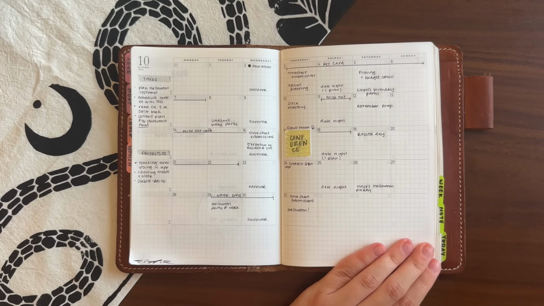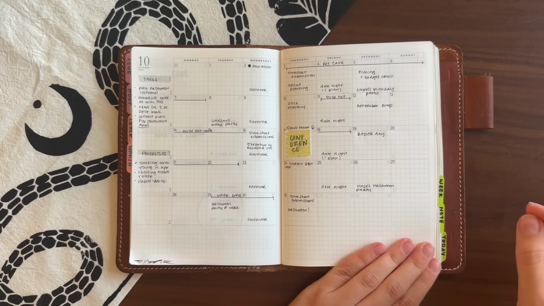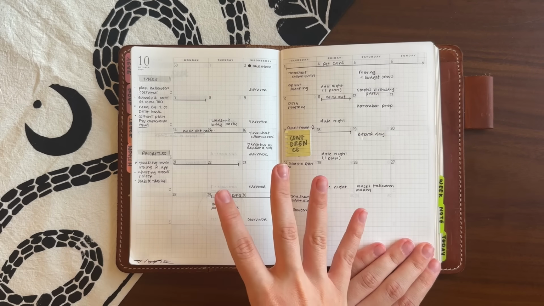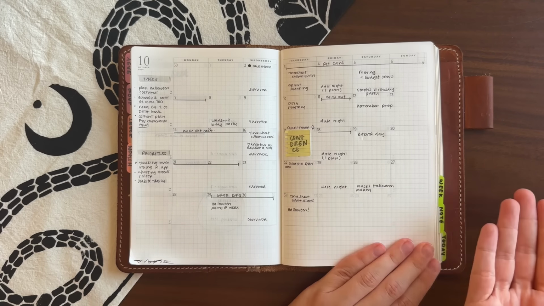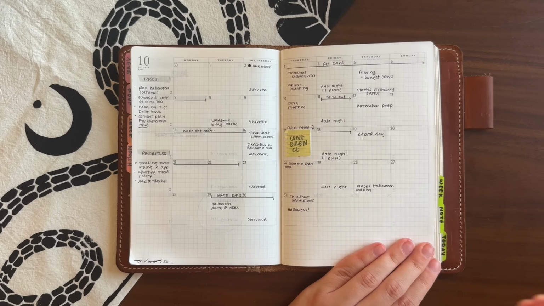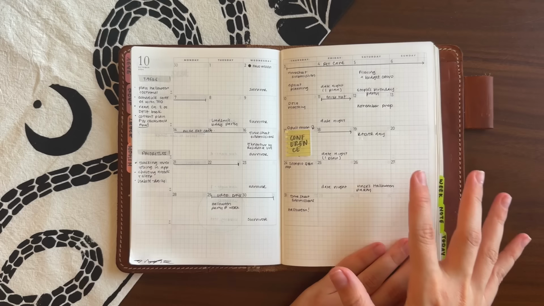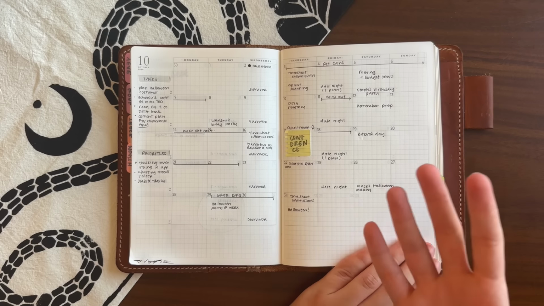The fact is that actually handwriting things down really helps cement them in our memory. So the act of writing it down is the most important part of this sort of forward planning monthly for me. It's not actually being in here on a day-to-day basis. It's that act of committing it to paper and thus committing it to my memory. So I really think this is a very useful way to use your monthly.